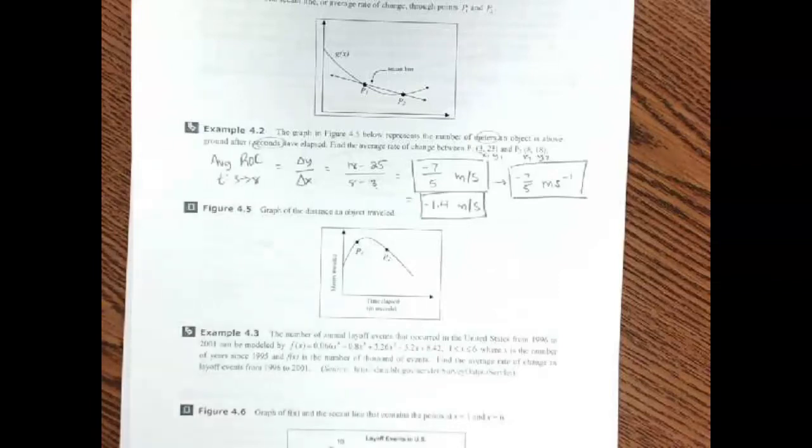But for velocity, that negative just indicates you're going in the negative y direction, so you're going down. So the average speed would be 1.4 and it's going down, or you could say it's falling at a rate of 1.4 meters per second. That's the rate of change, how your height is changing with respect to time. So between time equals 3 seconds and time equals 8 seconds, the object was falling at an average rate of 1.4 meters per second. It's not always going that same speed.